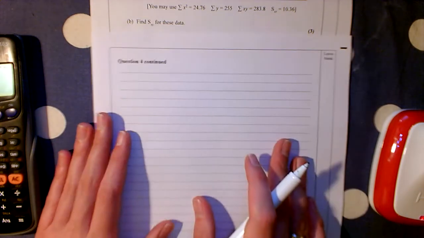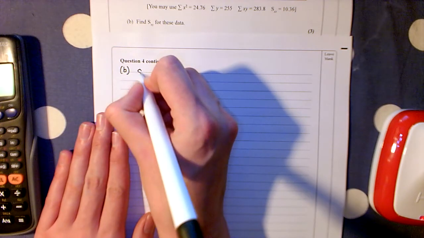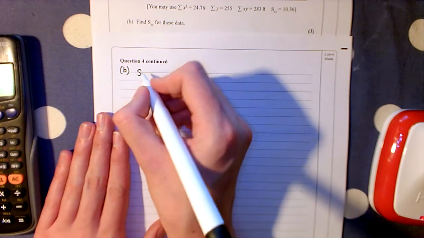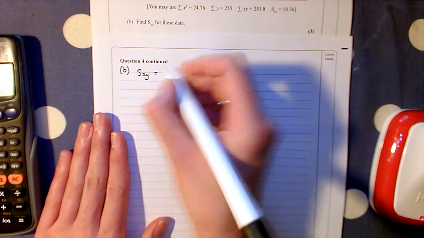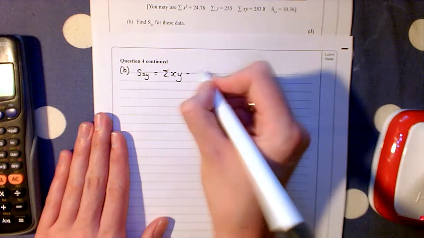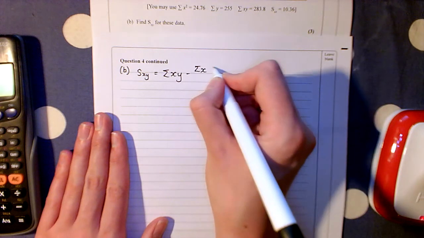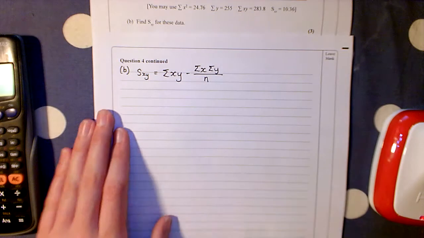And your formula book will tell you, so we're on part B now, that Sxy can be calculated by using the sum of xy and minusing the sum of x multiplied with the sum of y divided by n.